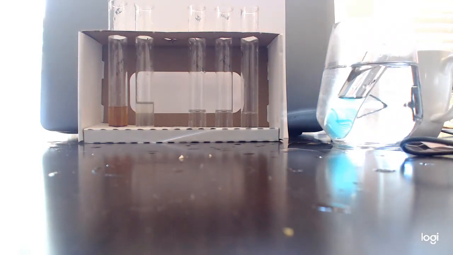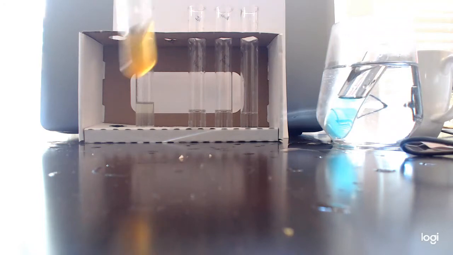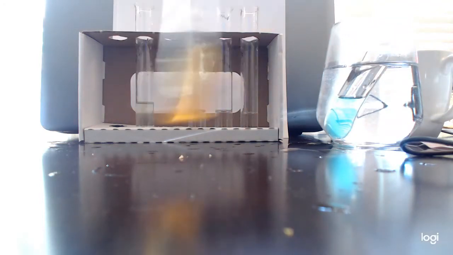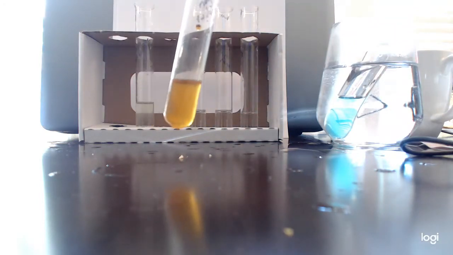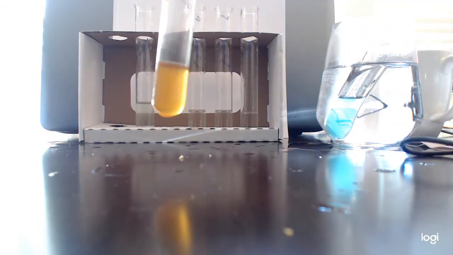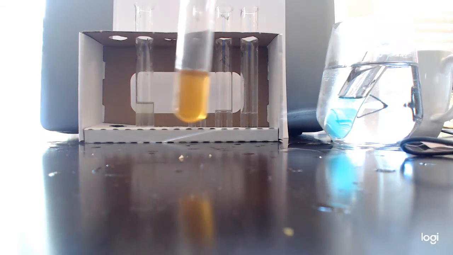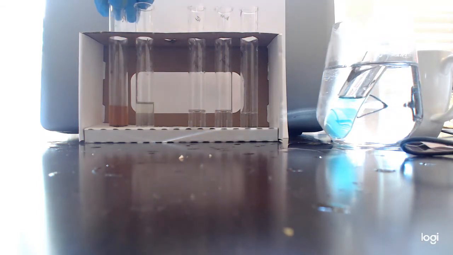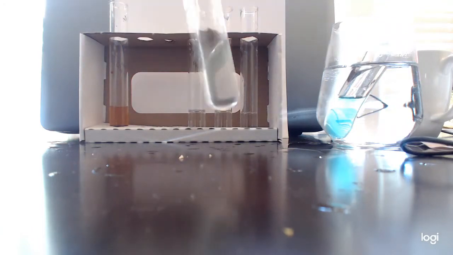And let's go ahead and look at our tests. So orange juice, when mixed with potassium iodide, remains brown, browny yellow. So what is this? Is this negative or positive for starch? If you're thinking this is negative for starch, you're correct. Orange juice is negative for starch. Let's go ahead and mix this around.